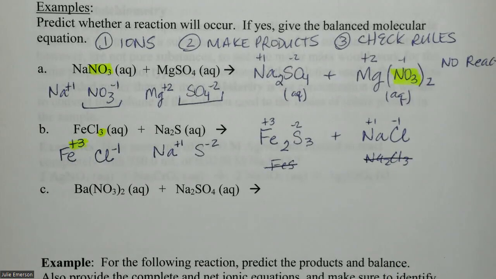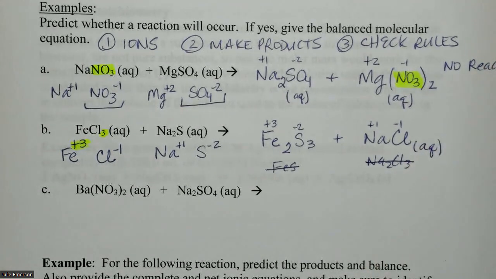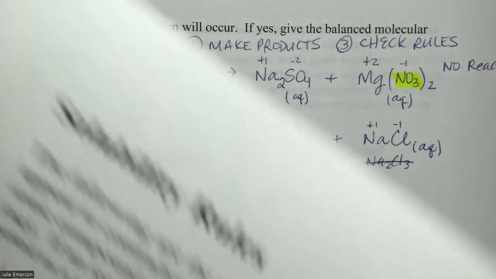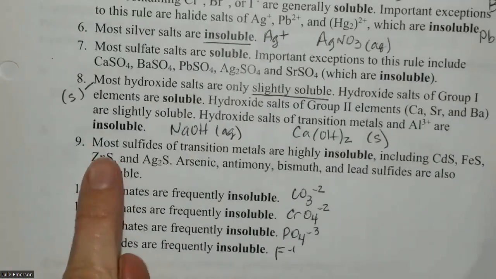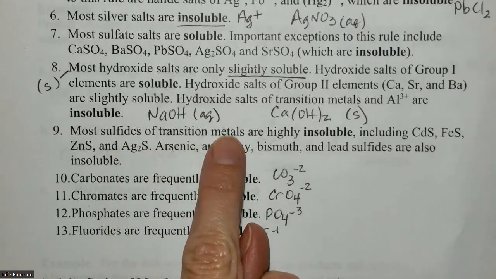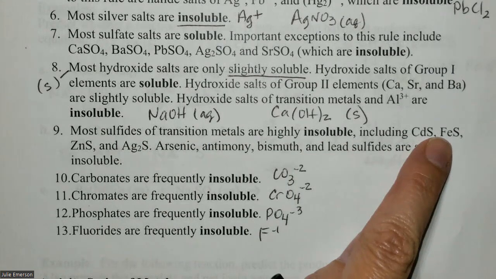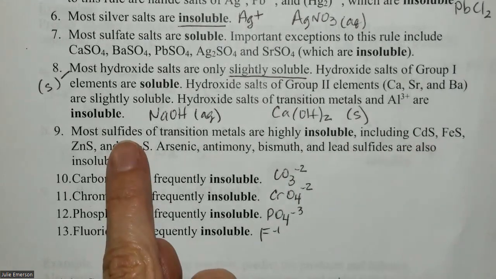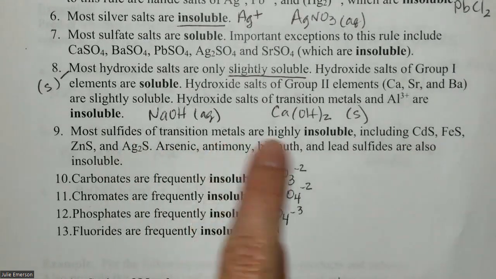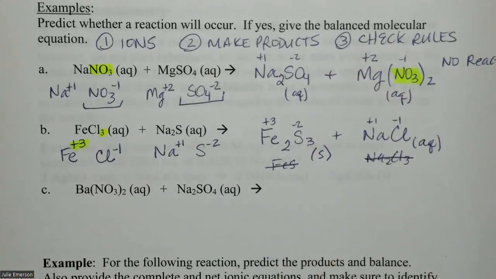Now I'm going to go to my solubility rules. Remember, we said sodium is always aqueous no matter what, so we don't really have to check the sodium chloride. We know it's going to be soluble. So the next one we've got is the iron 3 sulfide. And there is rule number 9, which says most sulfides, S -2, of transition metals, which would be iron, copper, zinc, are insoluble. And iron 2 sulfide is listed. Iron 3 sulfide would also have the same rule. So sulfides with transition metals are insoluble. Insoluble means that's going to be our solid precipitate.